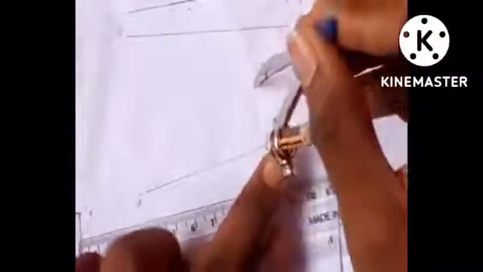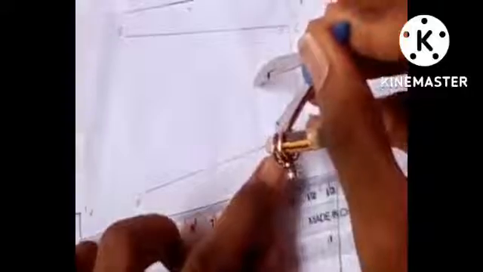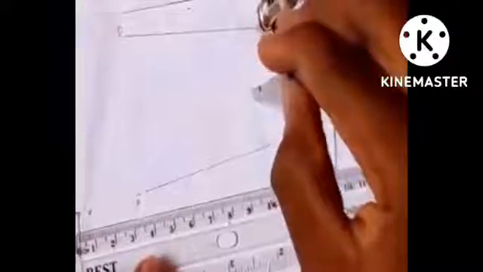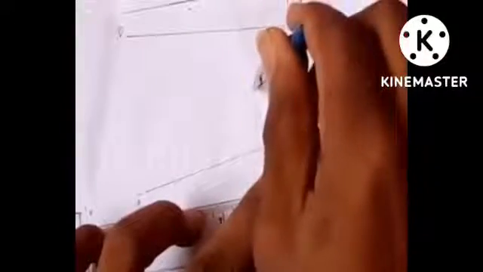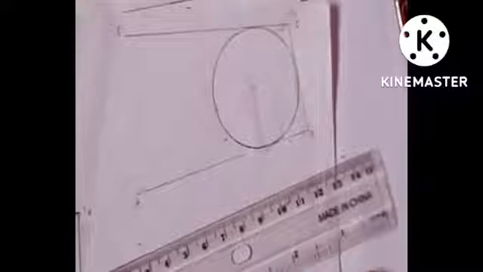Let's open the perpendicular. So you can see that this is it, and this will be the radius of the required circle. So I will draw the circle. Trying to adjust the points. So yeah, I've drawn the circle, and this is a circle that touches three given straight lines.